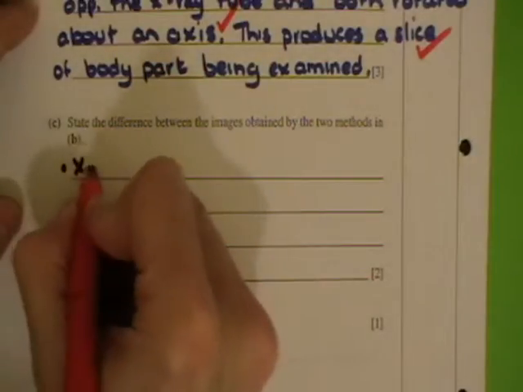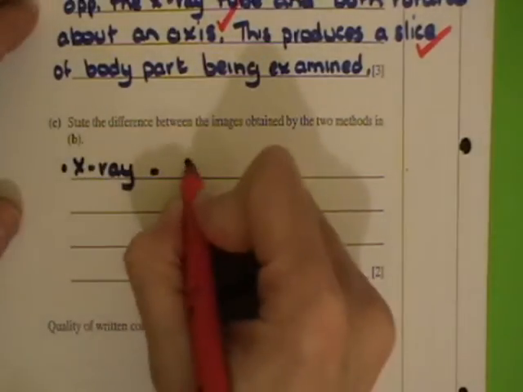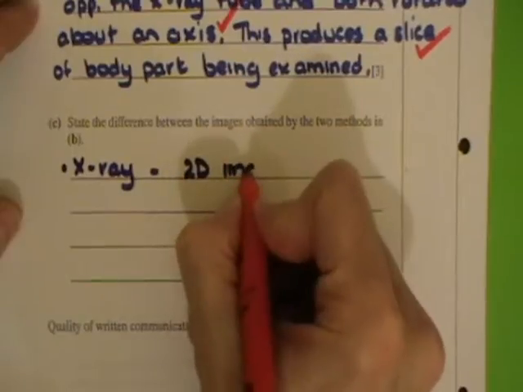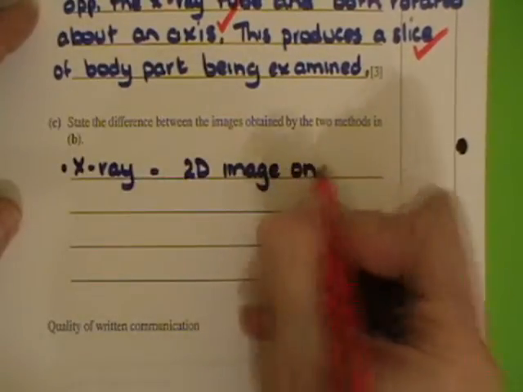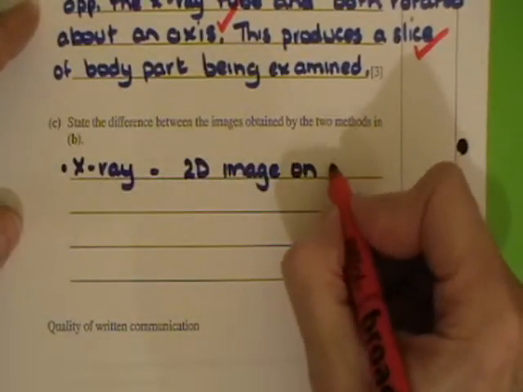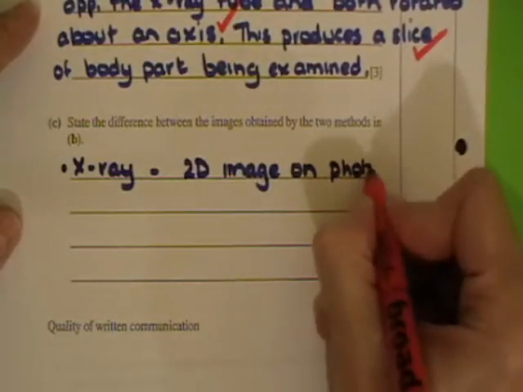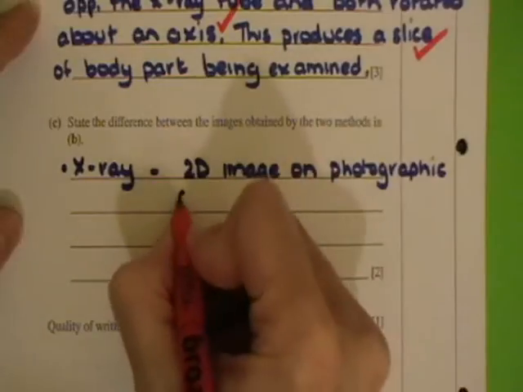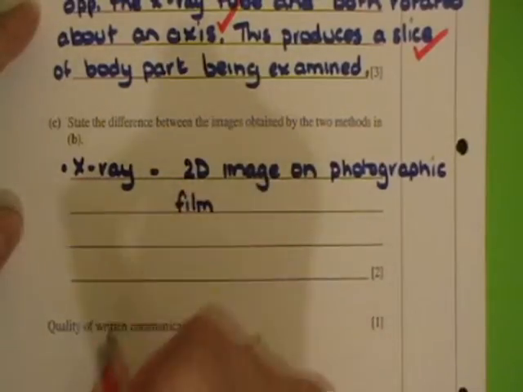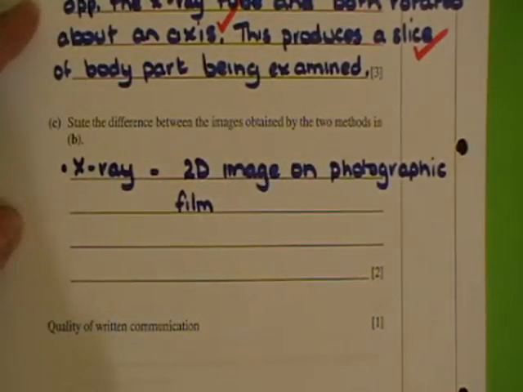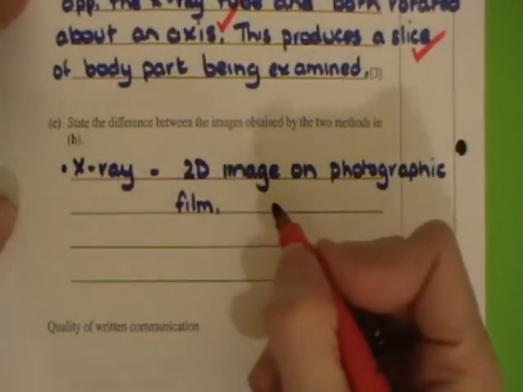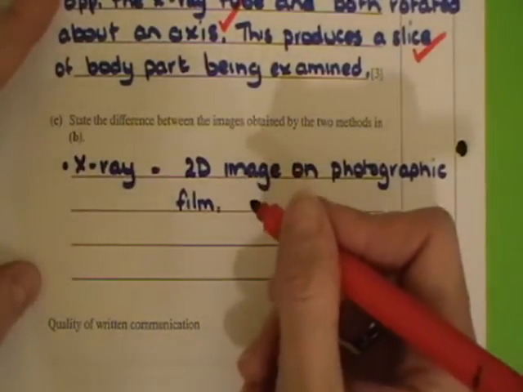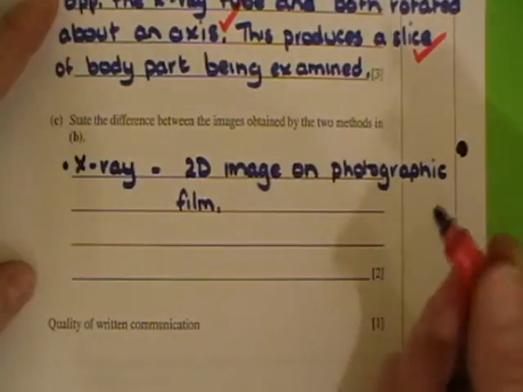So with the X-ray, you're going to get a 2D image on a photographic film. And then the doctor, of course, pins that up on a screen and you can see through it and see if there's a fracture. And you would see a fracture because that part of the bone would be darkened, there'd be a wee line on it.